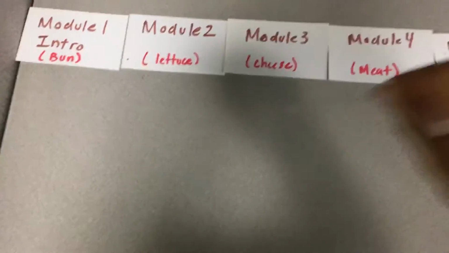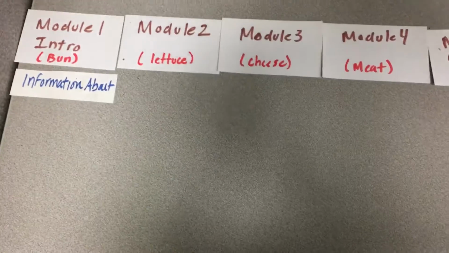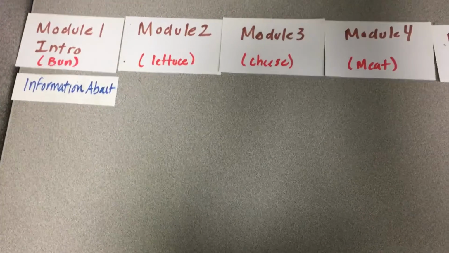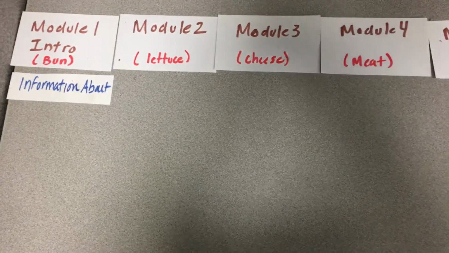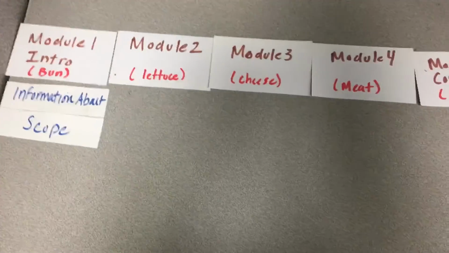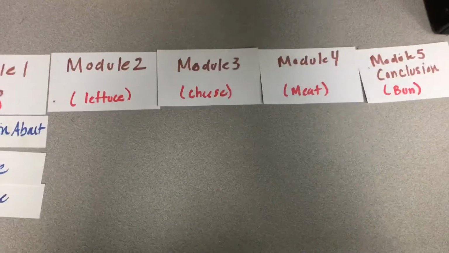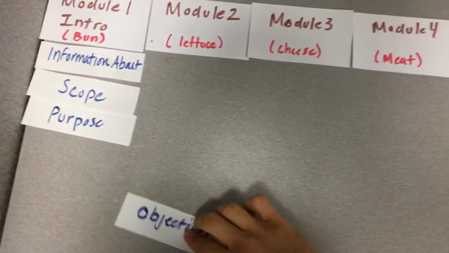Information that is in Module 1 should contain introductory slides, information on the scope, and purpose, and the overall objectives.